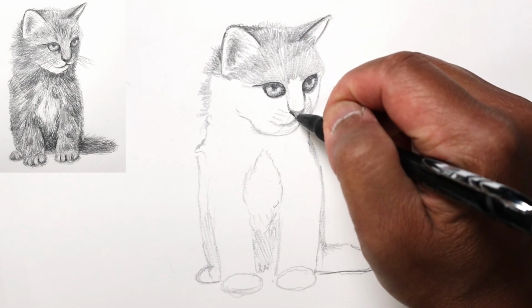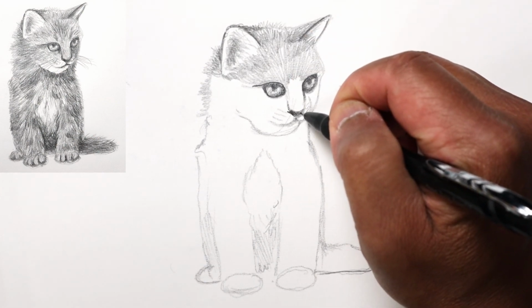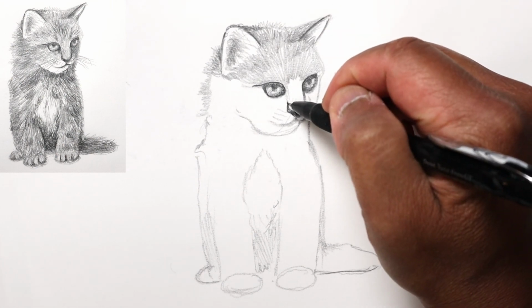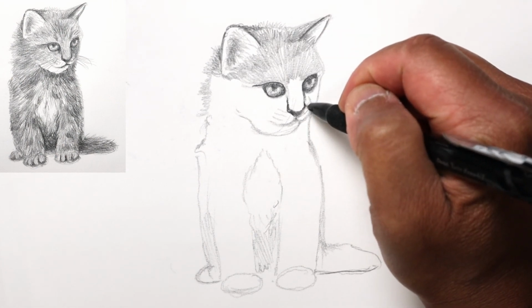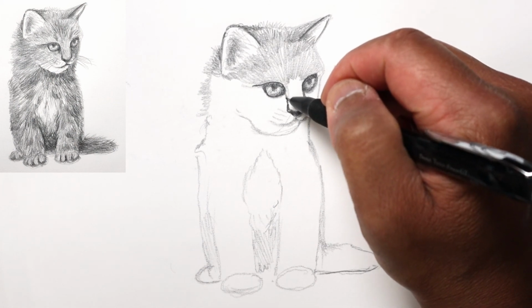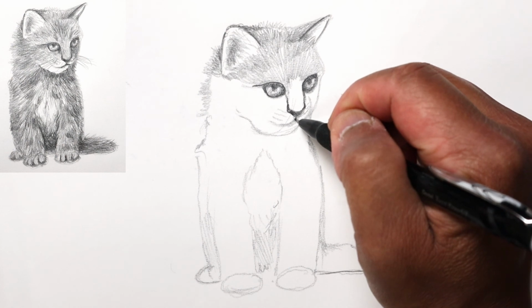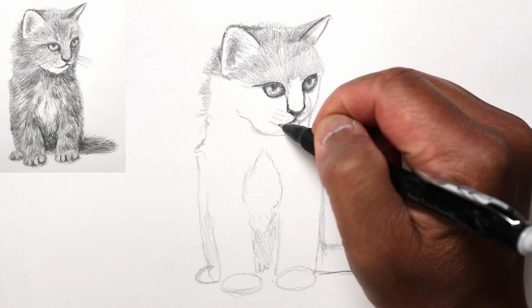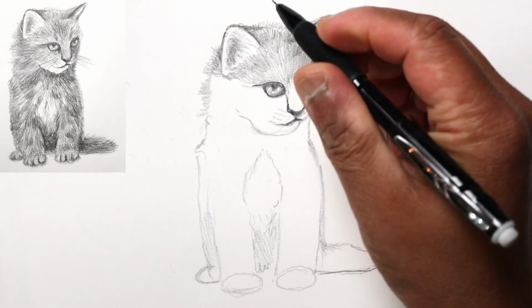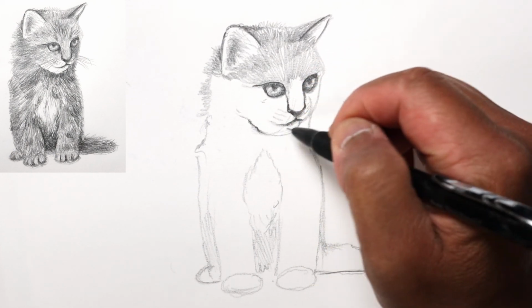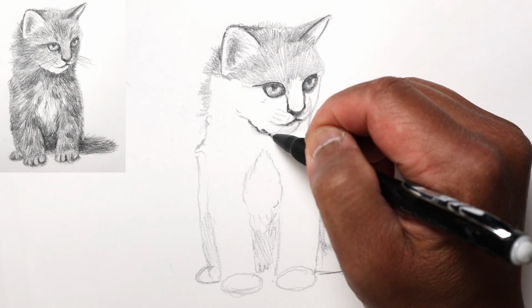Same thing with here. I'm going to darken the nose now more than I did earlier, and darken this line that goes on either side of the muzzle here, and clarify the mouth now, and underneath the chin here.